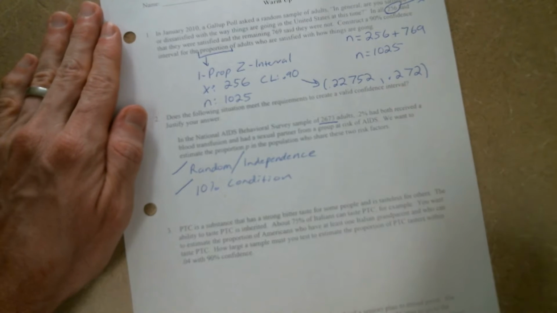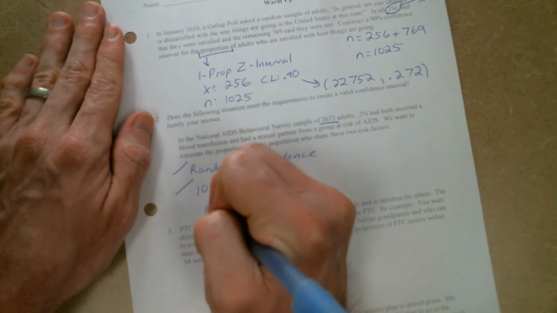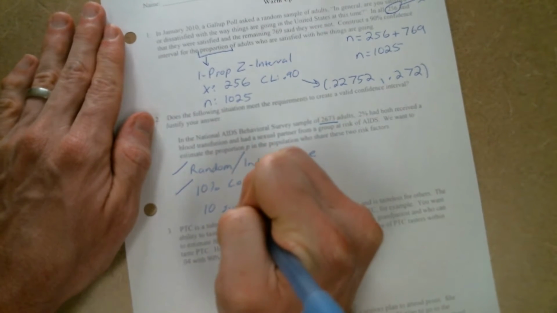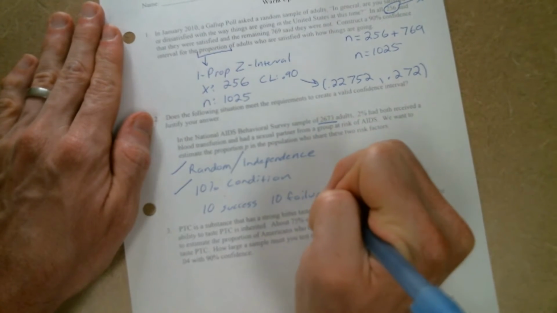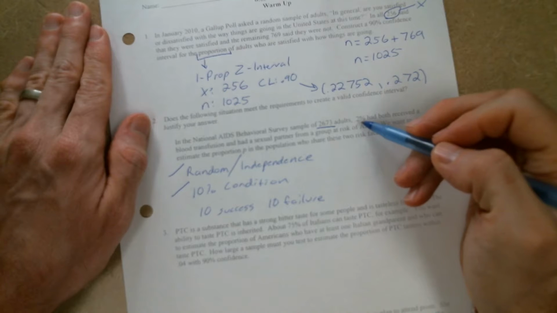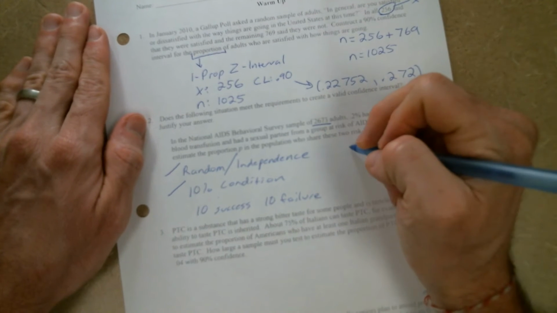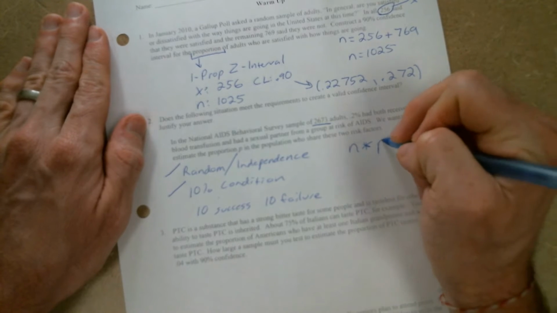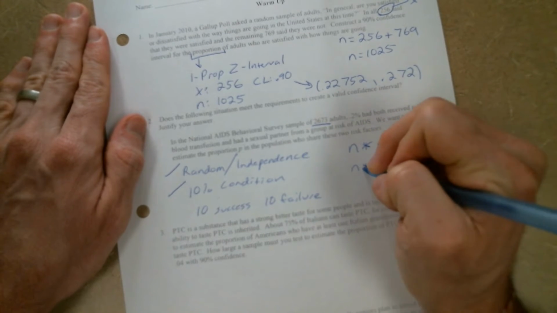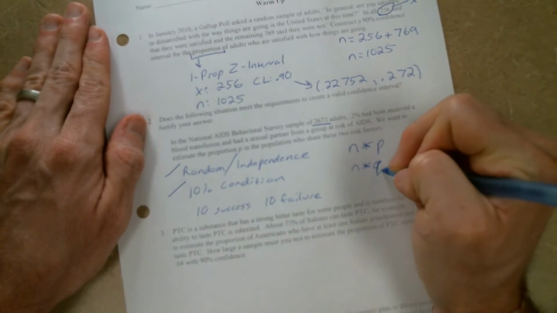And then last but not least, there's the 10 success and 10 failure condition. And this is the one that you really have to look out for when you have a really small p. So let's check both of these and see what we actually get. So this would be our q.